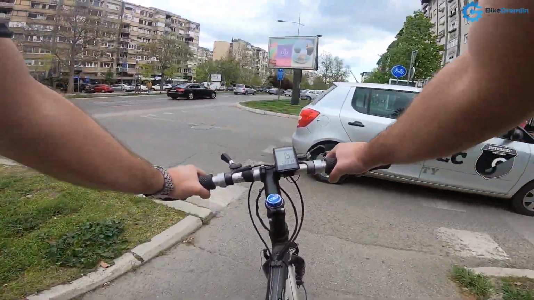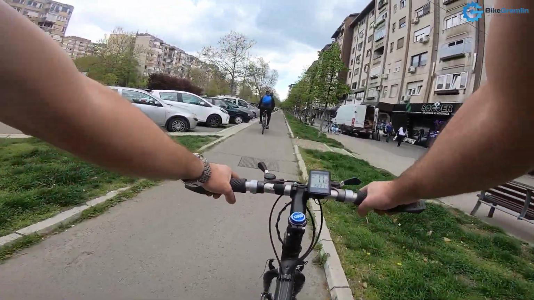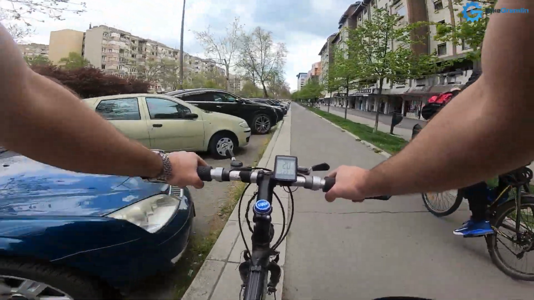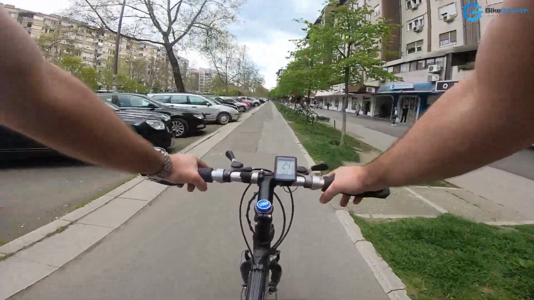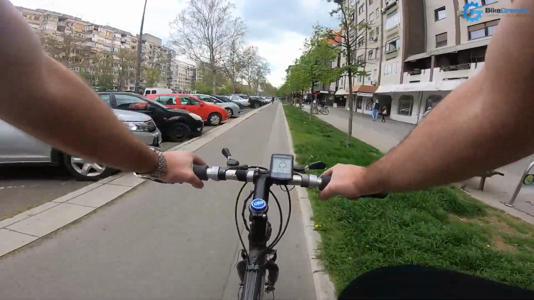I'm checking over my shoulder to make sure that I can do this safely. There's no one coming from behind to overtake me, and here I'm waiting for a good opportunity for these people to notice me so that I can go past safely and moving on.